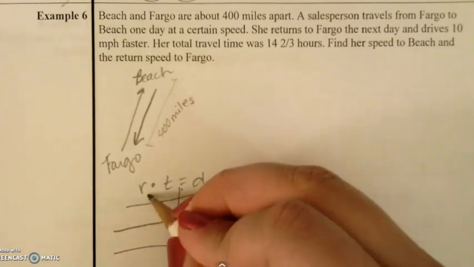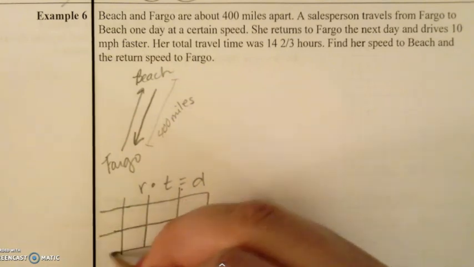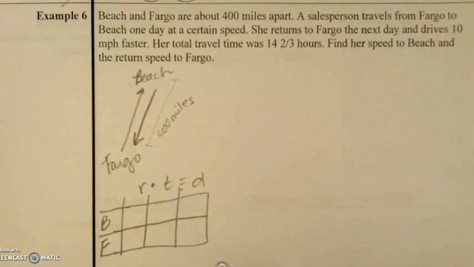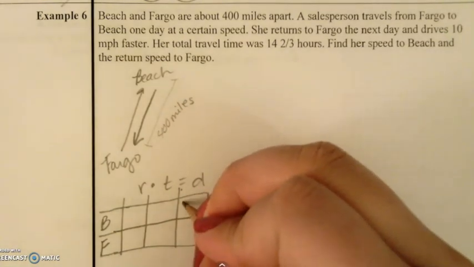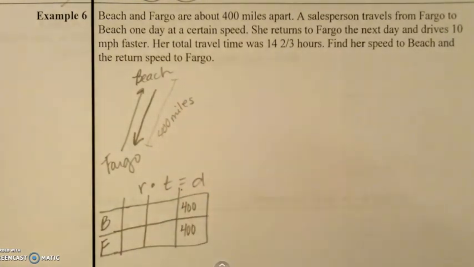I don't have a boat going up and downstream or an airplane with headwind. I have to Beach and to Fargo are my two trips. Okay, what we know from that first sentence is that the distance between these two cities is 400 miles. We also know that we don't have a rate given. We don't have any speeds given.